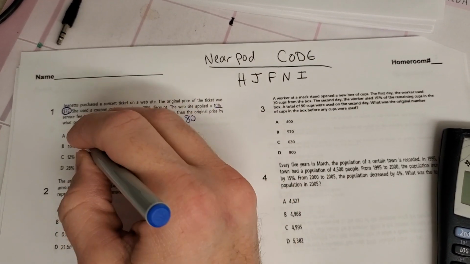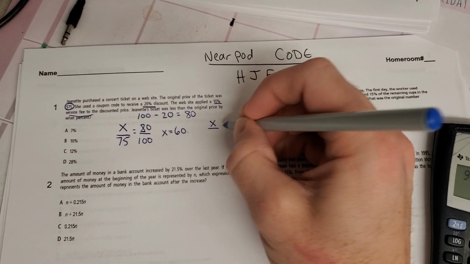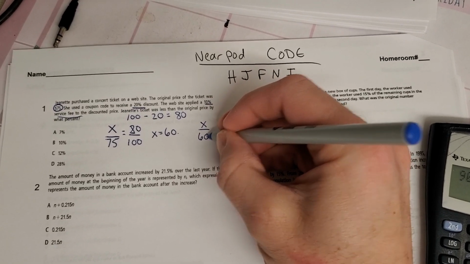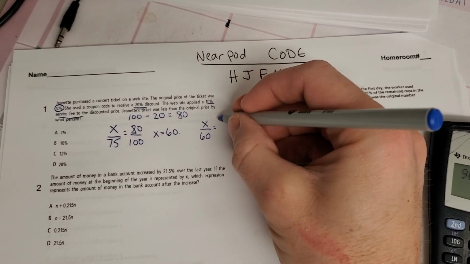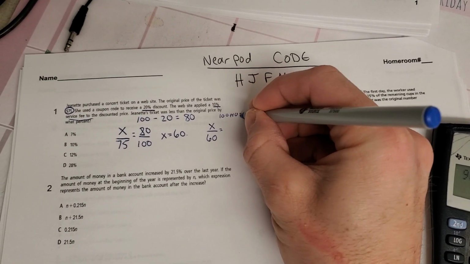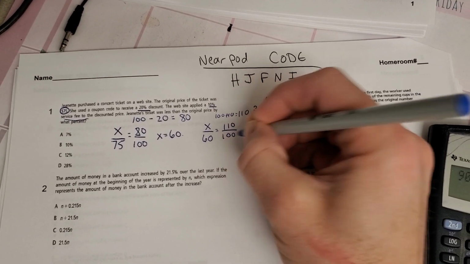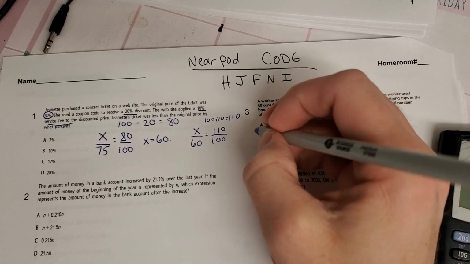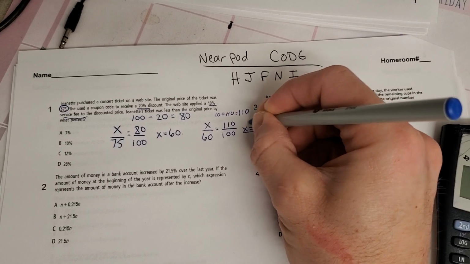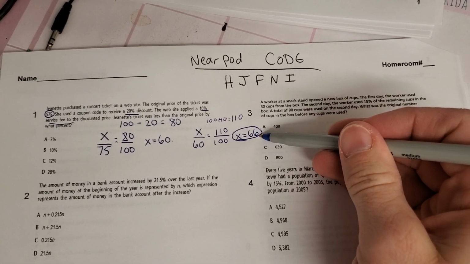Now you have to apply a 10% service fee. So if it's 10% more, okay, it's a fee, you pay more for it. So your whole price now is $60 and your service fee is 10%. So 100 plus 10 is 110 out of your 100. You get $66. So the total price after the discount and the fee is $66.